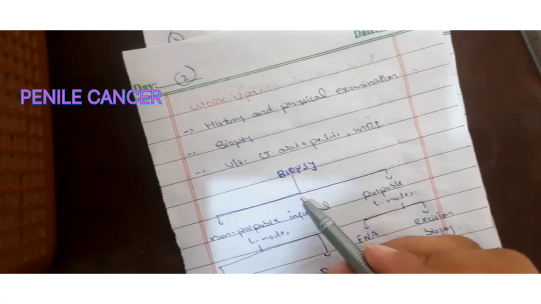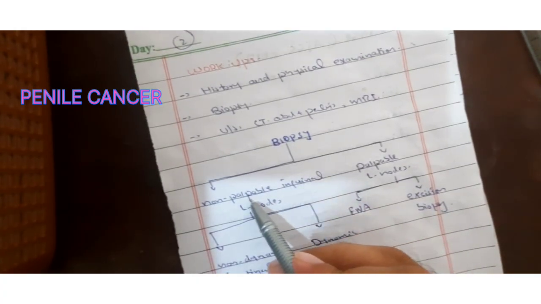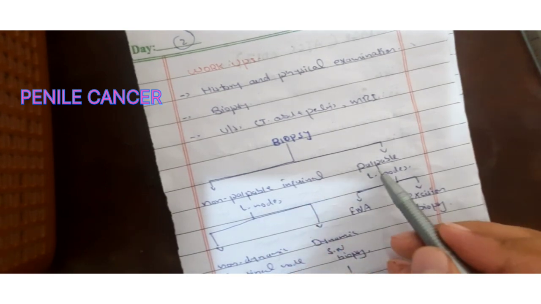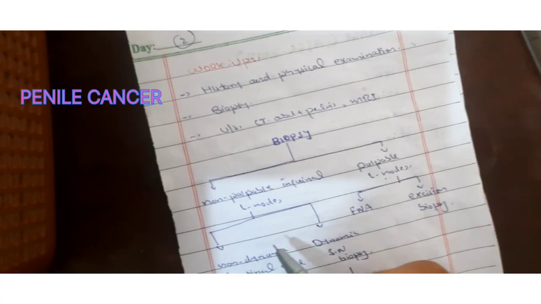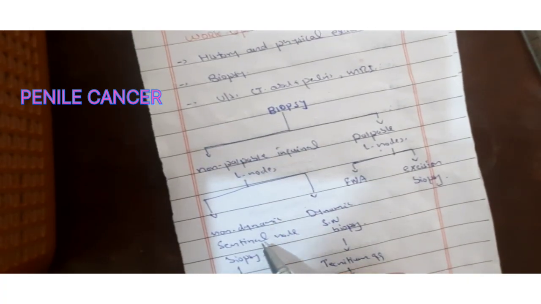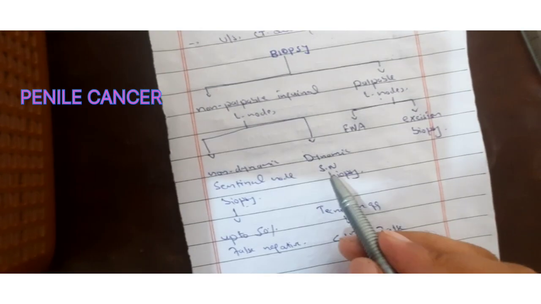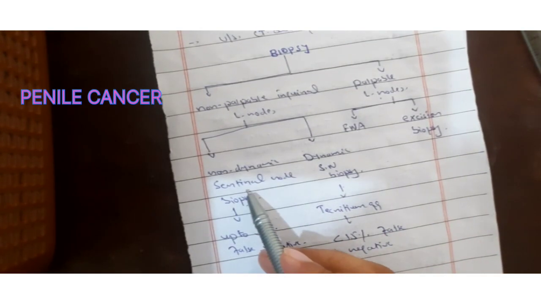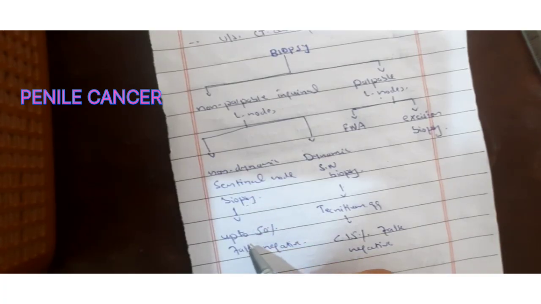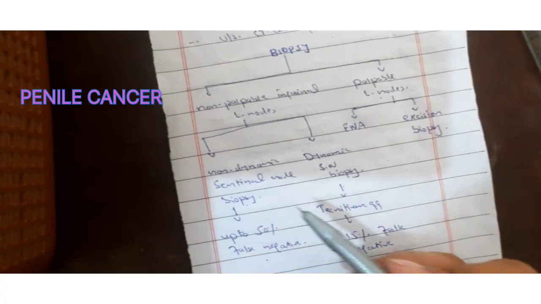Coming towards the biopsy, we can do biopsy when there are non-palpable inguinal lymph nodes or when there are palpable inguinal lymph nodes. For non-palpable inguinal lymph nodes, we have two types of biopsy: non-dynamic sentinel node biopsy, and the other one is dynamic sentinel node biopsy. In non-dynamic sentinel node biopsy, there is a 50% false negative rate. And how do we perform it?